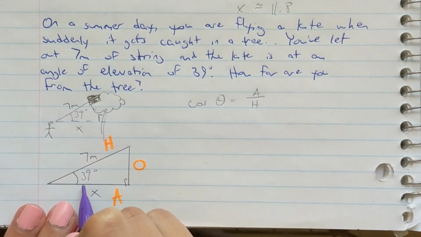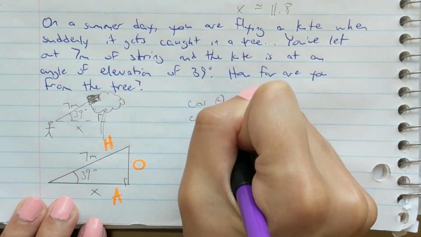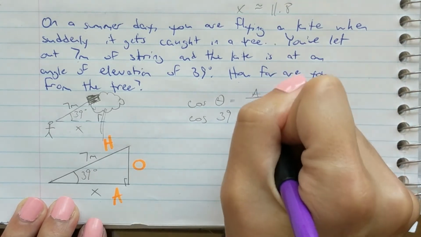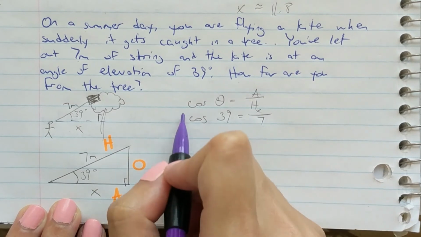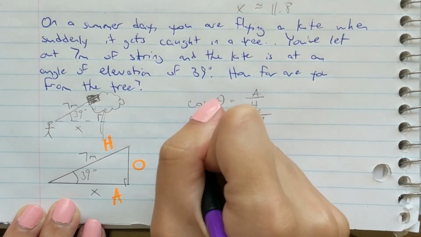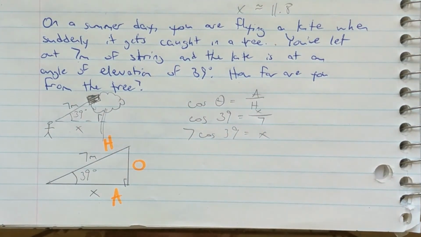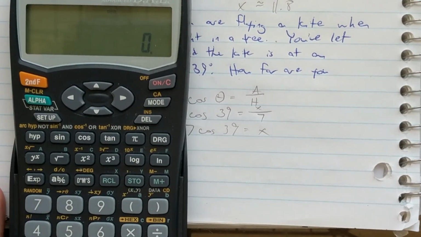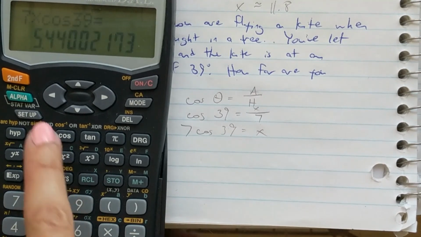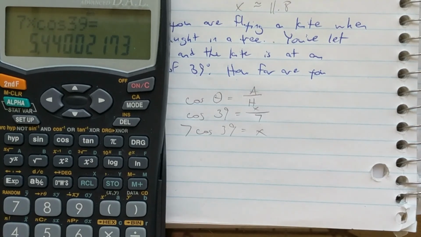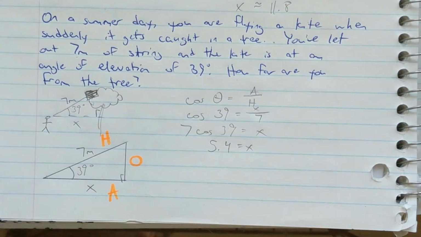Okay, so I'm going to get started. I can fill in some information. Theta is equal to 39 degrees. A is x, and hypotenuse is 7. In order to clear this fraction, I'm going to multiply the other side by 7, so it'll be 7 times cos 39 is equal to x, and I can type that into my calculator immediately. 7 times cos 39 is equal to about 5.4, so I'm going to say 5.4 is equal to x.